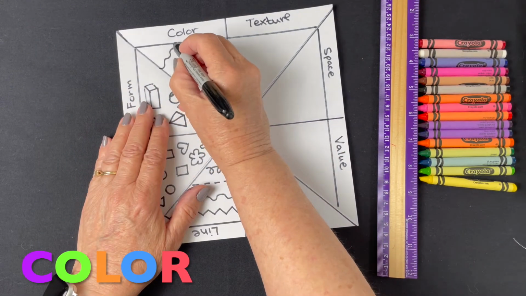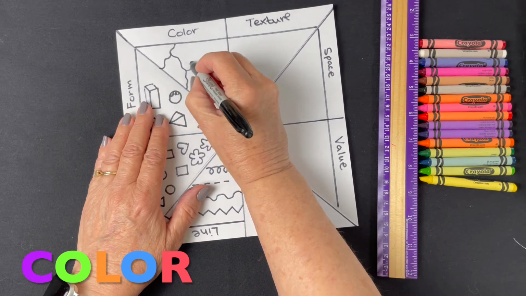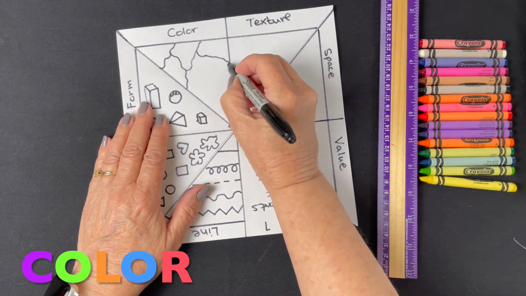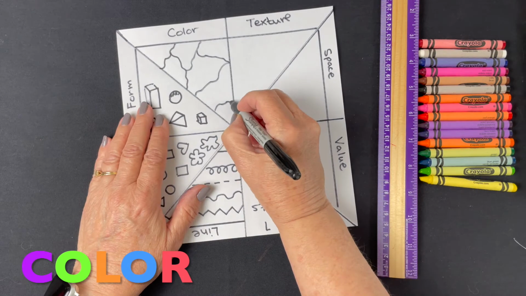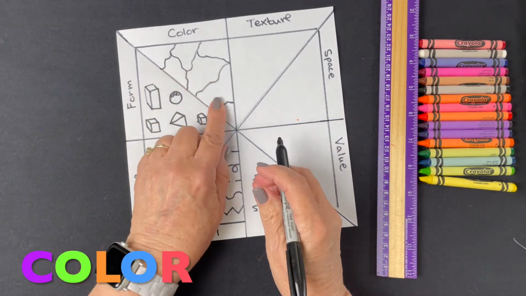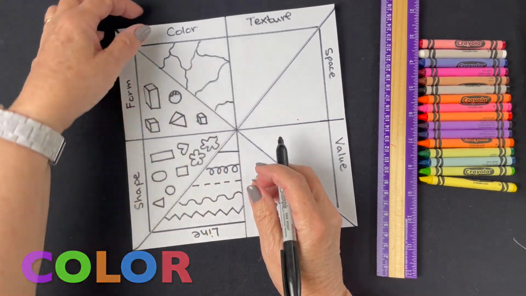Next, color. So color, I'll put a lot of different colors. I might make a lot of lines with different spaces. Each one of those spaces I can color in a different color.